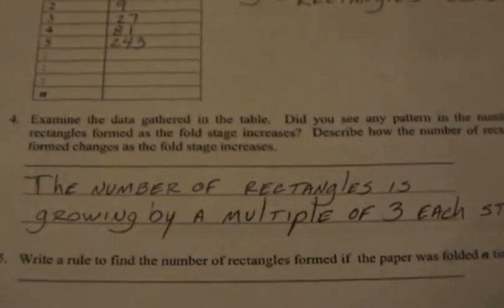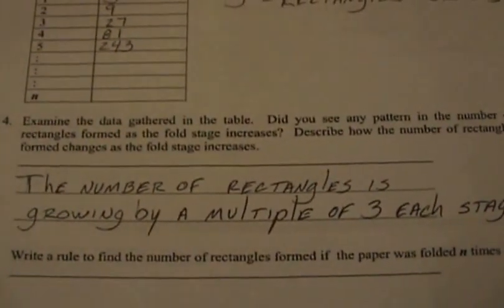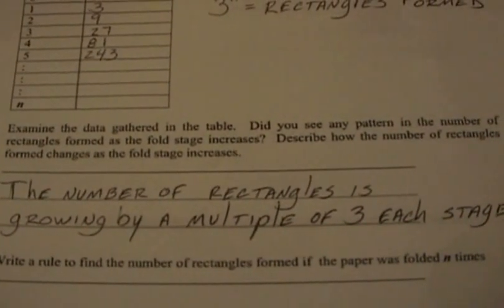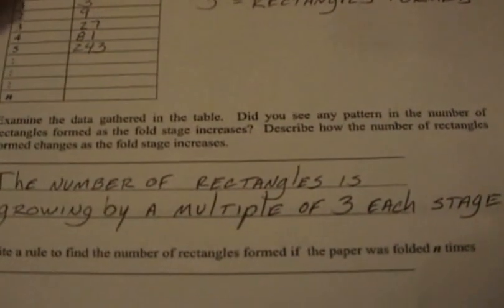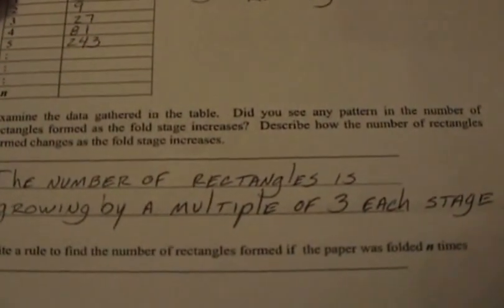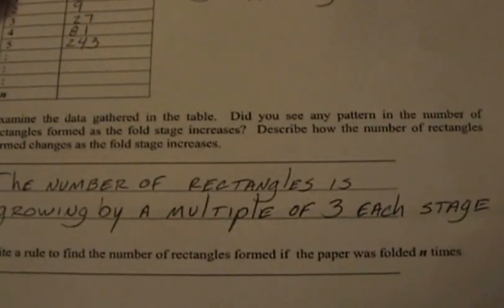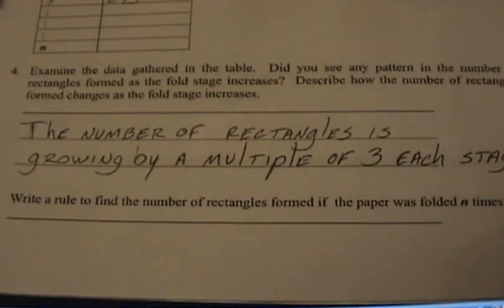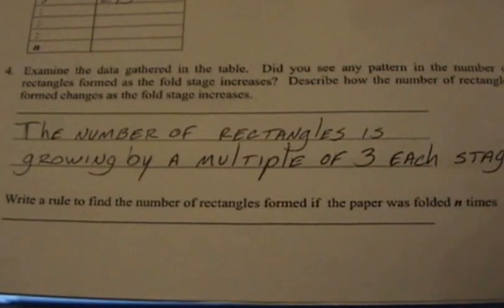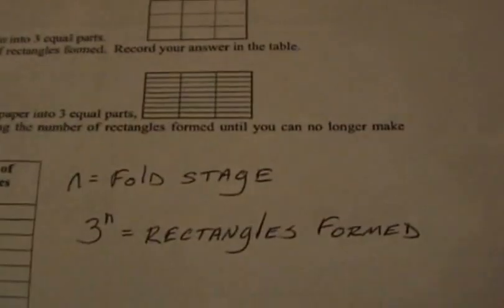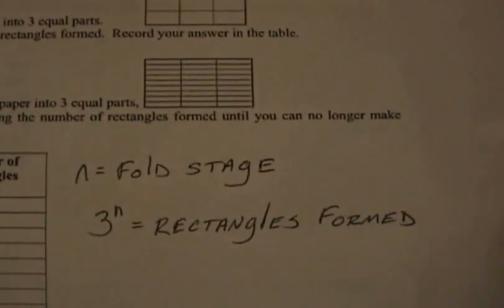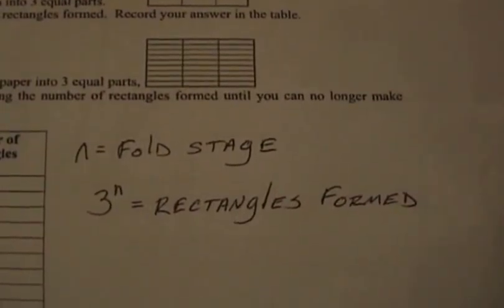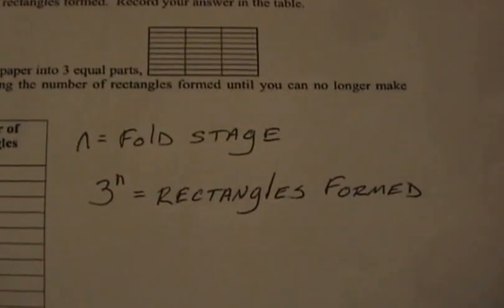So looking at the data in the table, there was a pattern to the number of rectangles formed as the fold stage increases. So describing that, we just say that the number of rectangles is growing by a multiple of 3, okay, at each stage. If we had to write a rule to find the number of rectangles formed if the paper was folded n times, well, with n being our fold stage, our rule would be 3 to the nth power is equal to the number of rectangles formed, and this would go on and on.